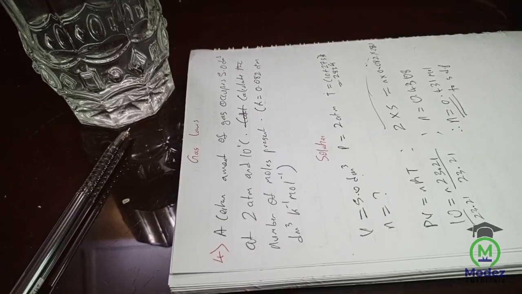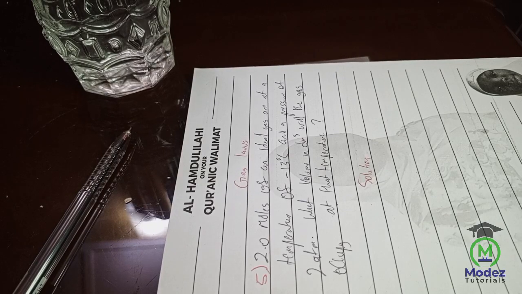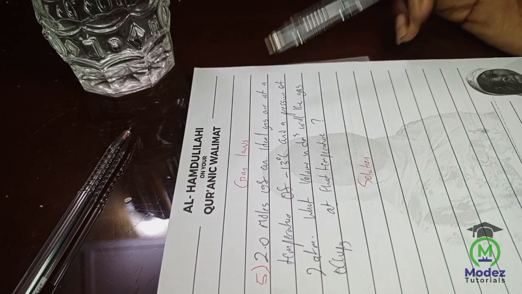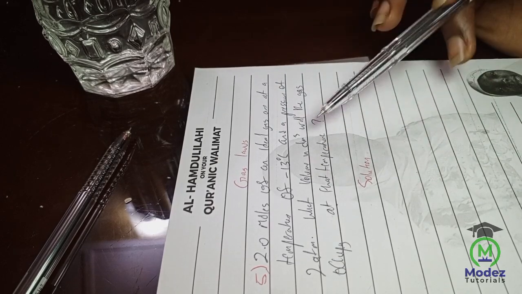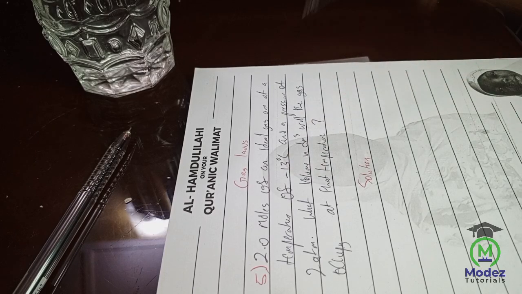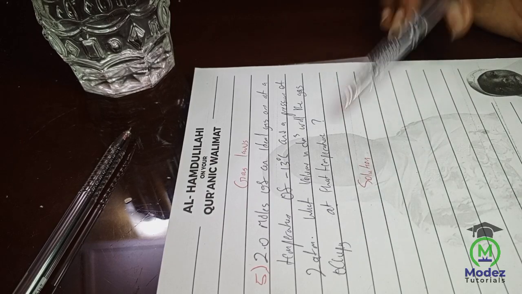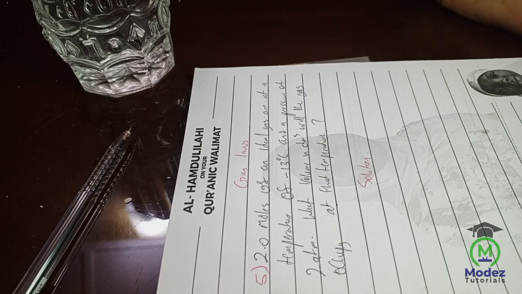Let's just move straight to the next one. 2 moles of an ideal gas are at a temperature of minus 13 degrees Celsius. Be careful, this minus is there. Always put that at the back of your mind. And a pressure of 2 atm. What volume in dm³ will the gas occupy at that temperature?